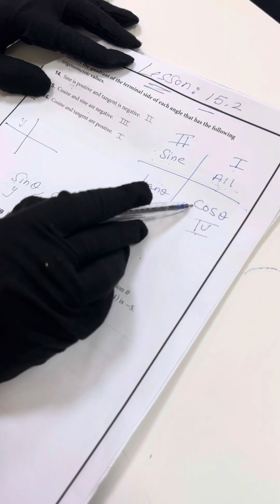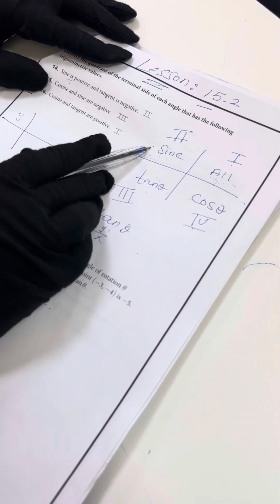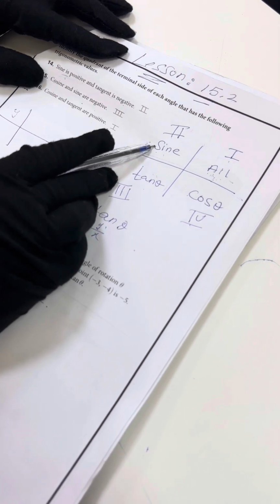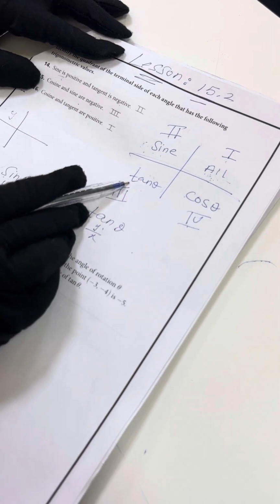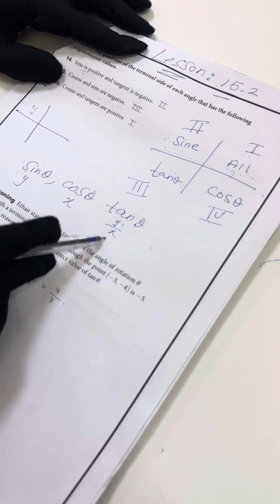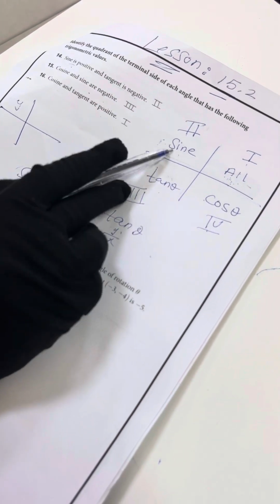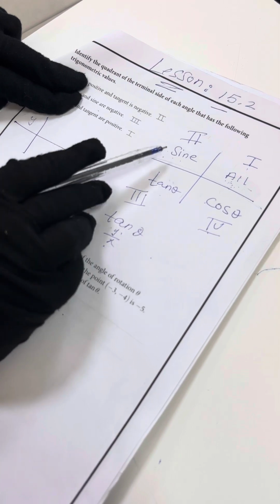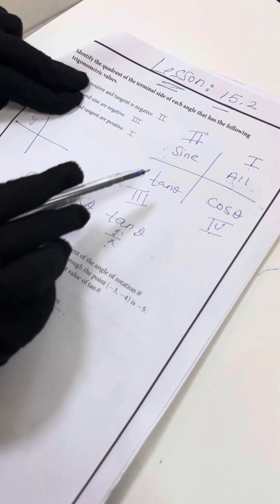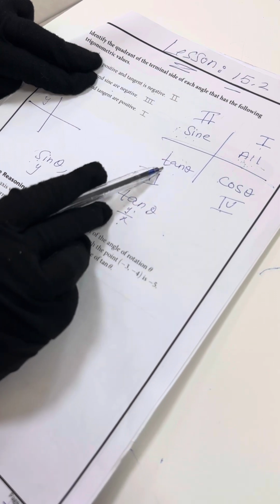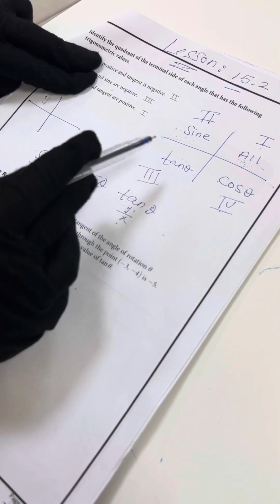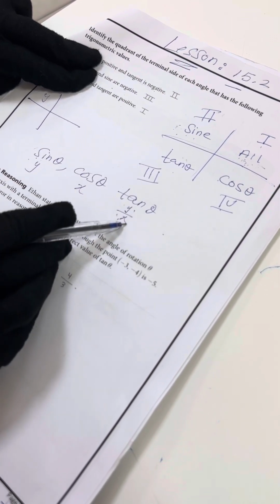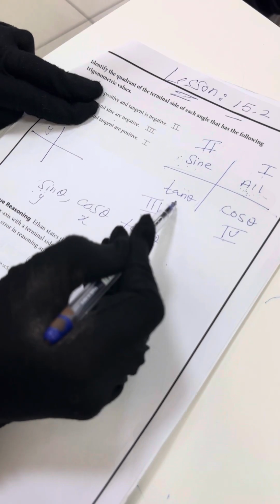Why negative? Because cos is x, and x is negative here. Yes, sine is positive, cosine is negative. So if one is positive, one is negative, then tan should be negative, because tan depends on y and x. Here sine is positive, but cosine and tangent both are negative. In the third quadrant, x and y both are negative, right? So if x and y both are negative, it means tan will be positive, because negative into negative is positive.